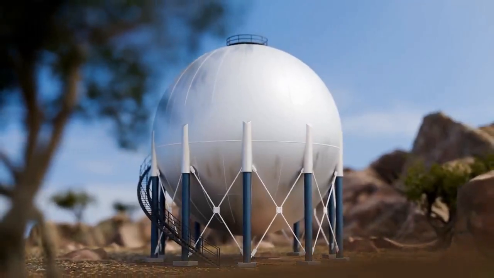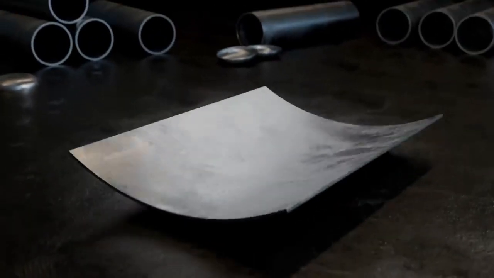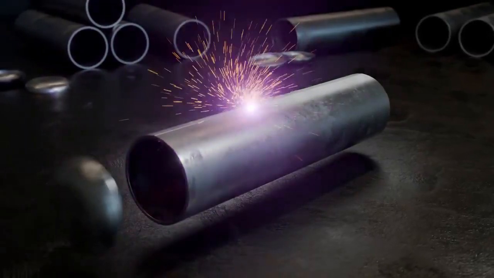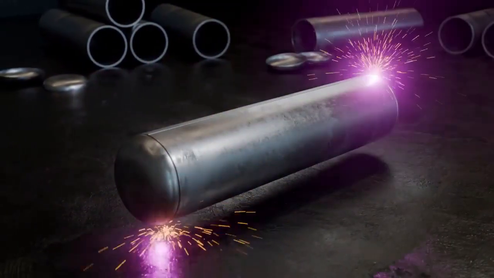Despite this, cylindrical vessels are still far more common in industry. The reason is simply because they're a lot less expensive to make. Rolling plate into cylinders and welding on domed end caps is much easier than forming a sphere.